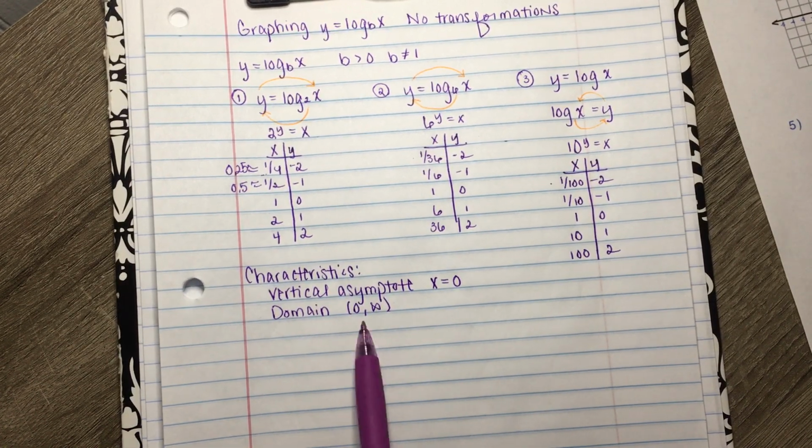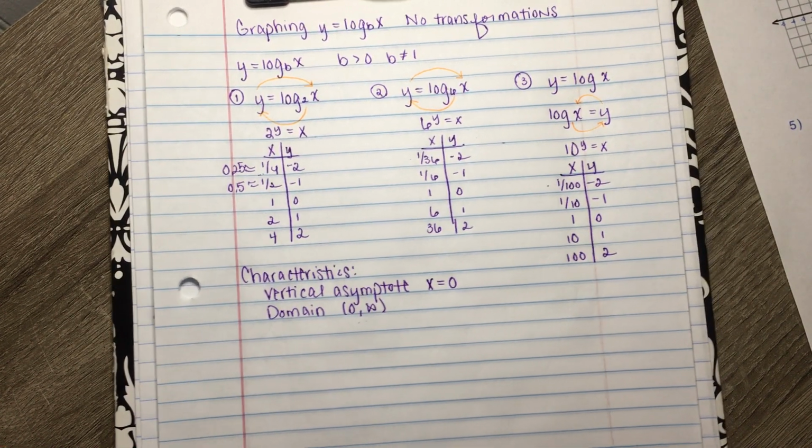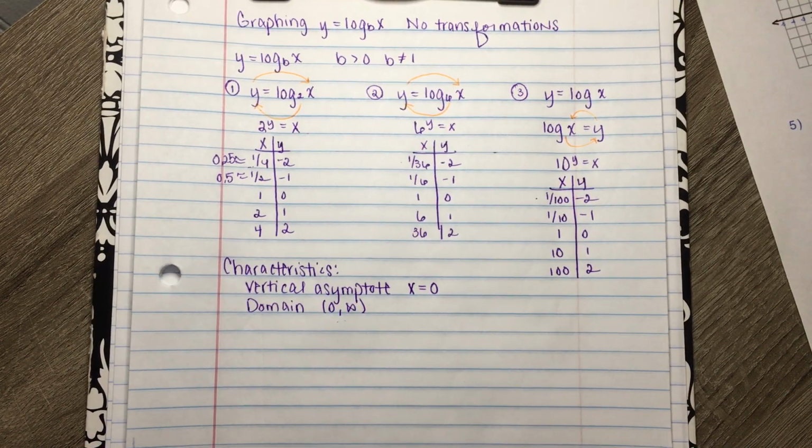Now, I know my Algebra 2 academics, maybe we haven't seen interval notation. That's okay. This is the same thing as saying x can be greater than 0.